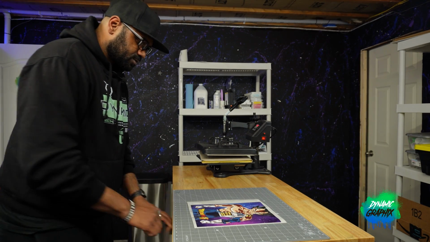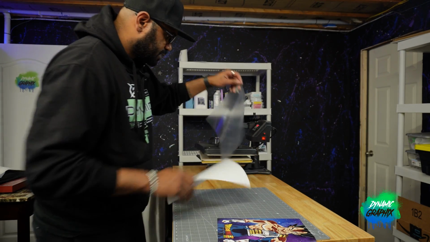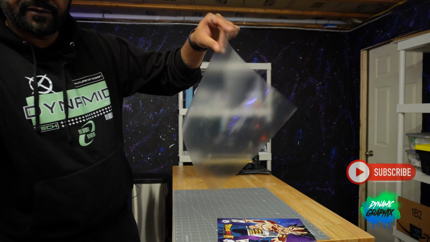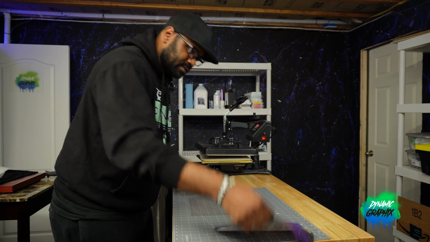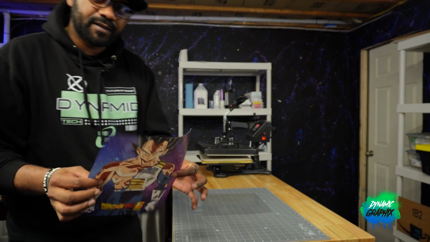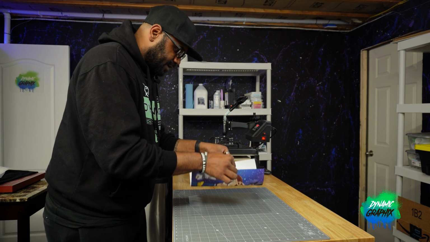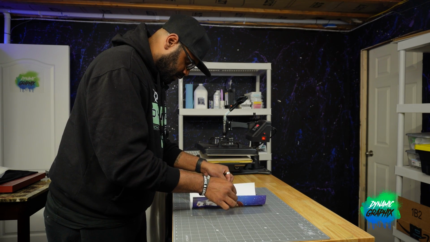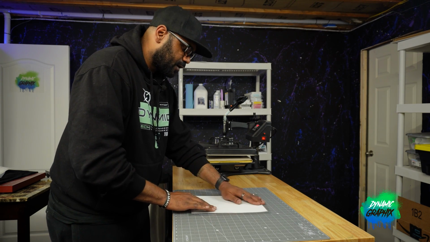So the processes are just a little bit different, nothing time consuming, really easy. This is the film, clear film. And how I usually do this is basically you have your image, and I usually put my image at a bend. That way I don't have to worry about air bubbles. There's a real problem with air bubbles if you don't get them out well.